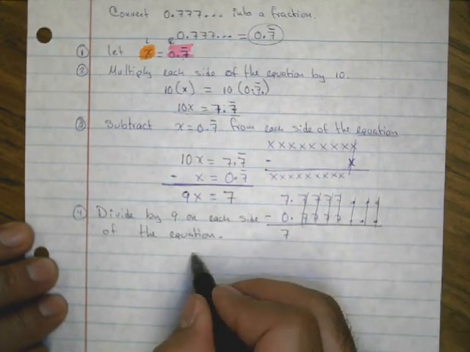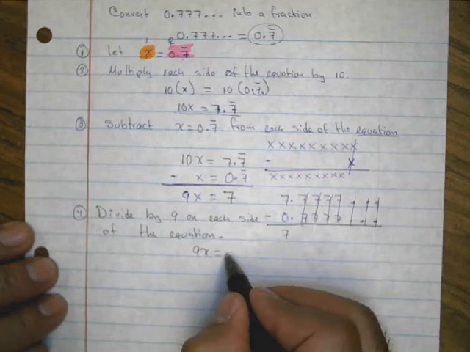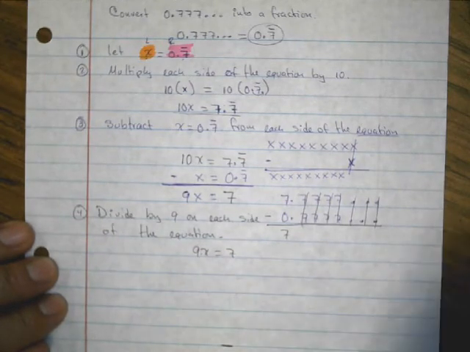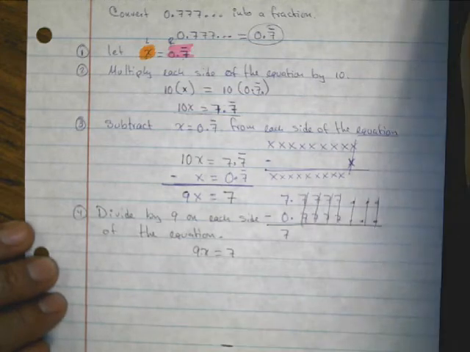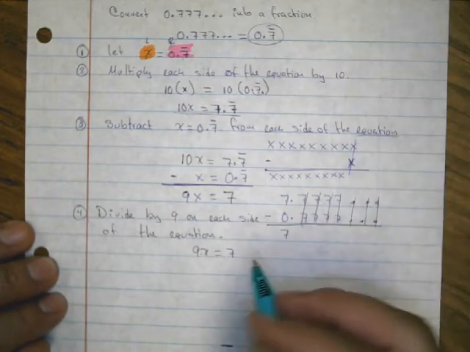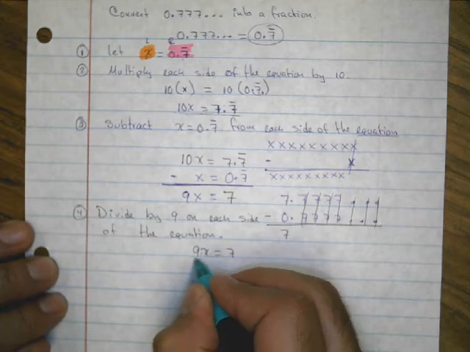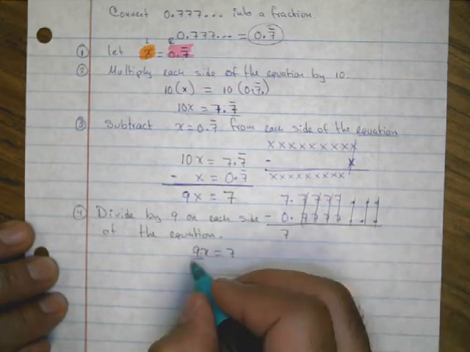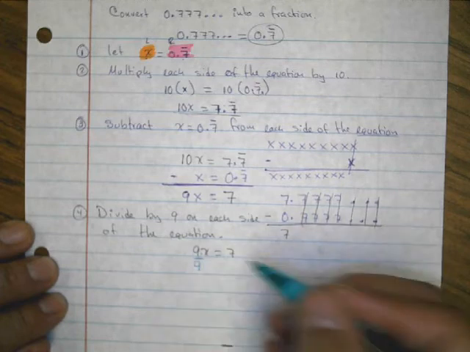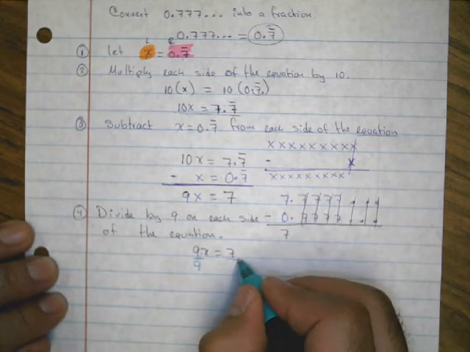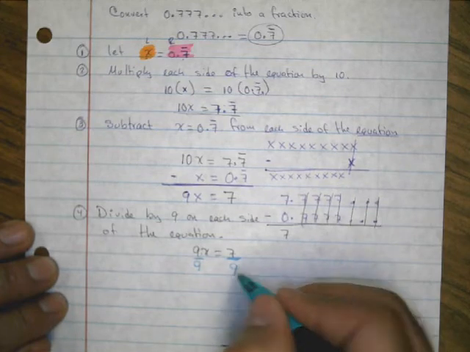So I'm going to rewrite 9x is equal to 7. And since this is a multiplication, I am going to divide by 9. To do the division, I'm going to write it down like a fraction. Whatever I do to the left side of the equation, I have to do to the right side to keep the balance.